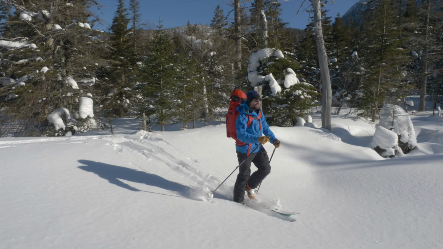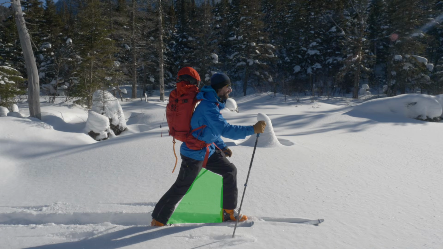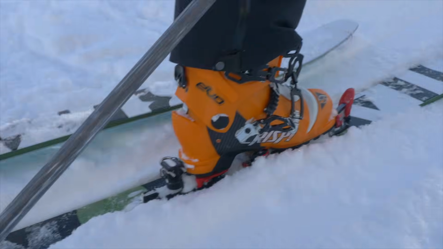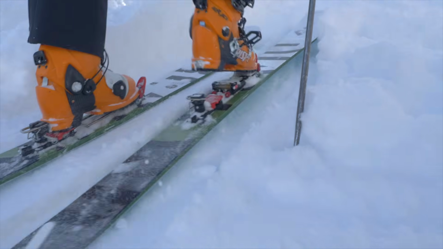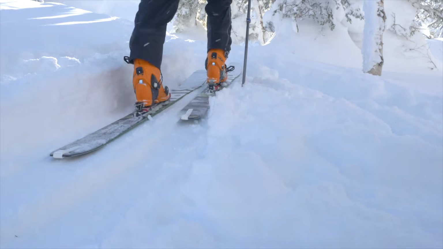The first thing you need to do is take big, long strides. This allows you to make the best use of your boot range of motion. So the first mistake we see is lifting off the ski on every step. To solve this, I call this the efficient stride. So there's many steps to do it right.